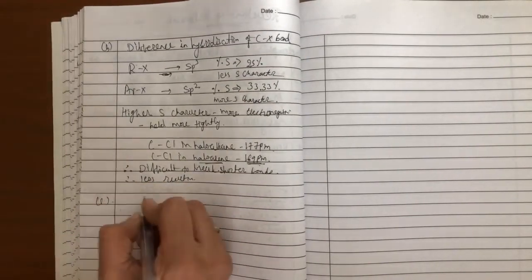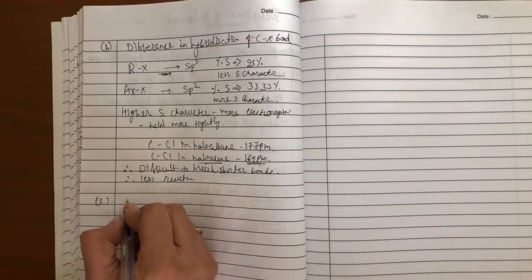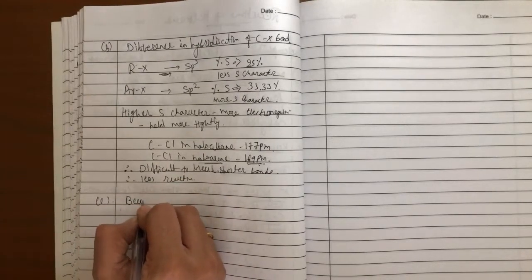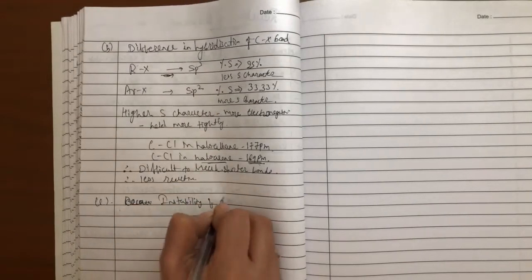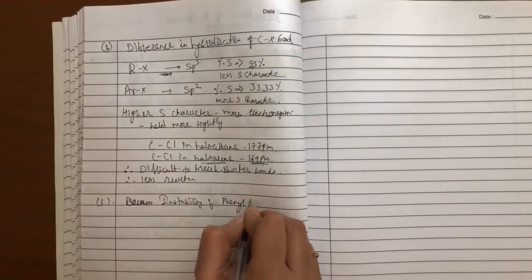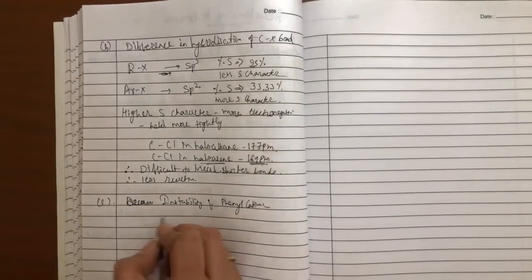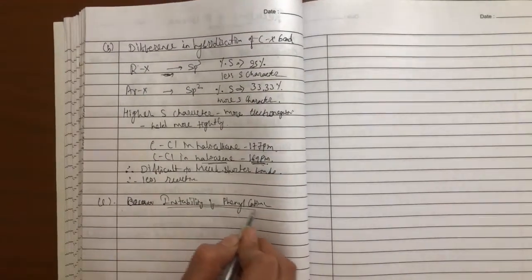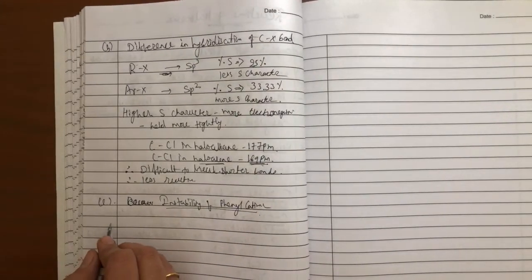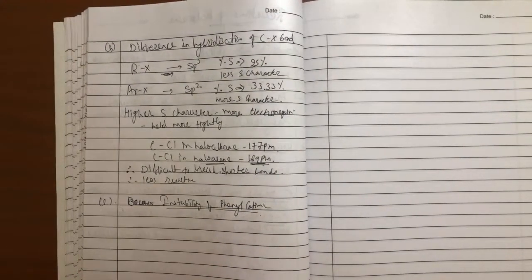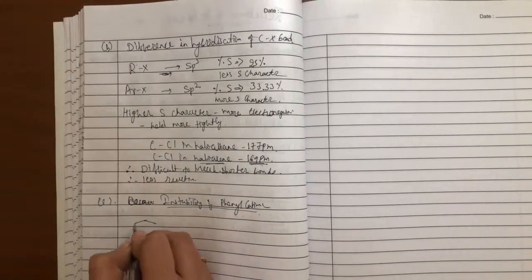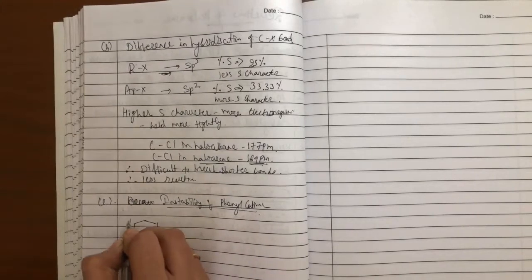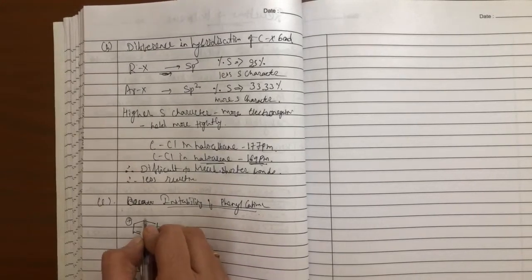The third reason for the less reactivity of haloarene compounds is the instability of phenyl cation. Now when there is ionization, phenyl cation is formed. What is phenyl cation? This is phenyl cation.